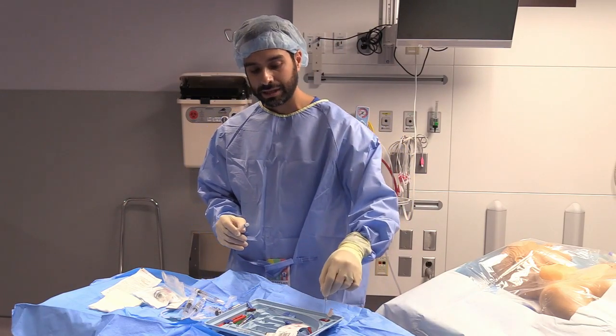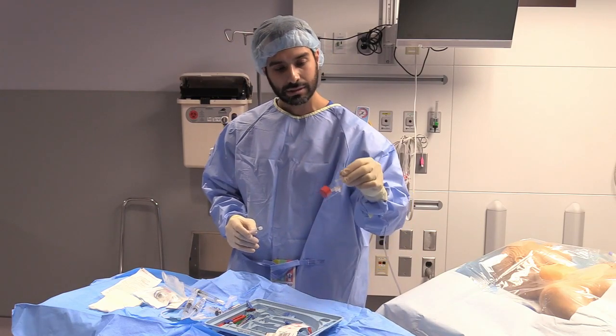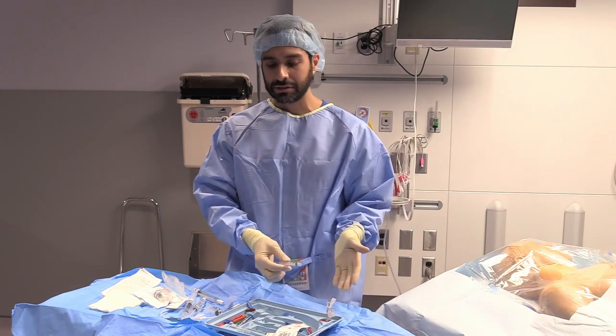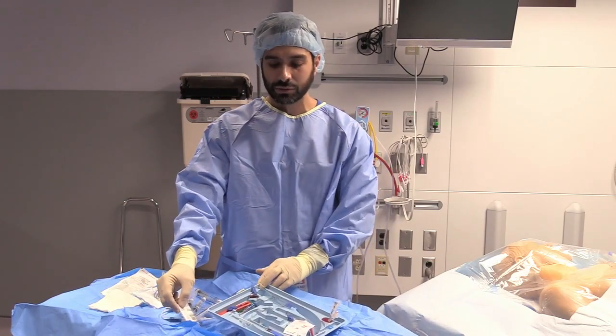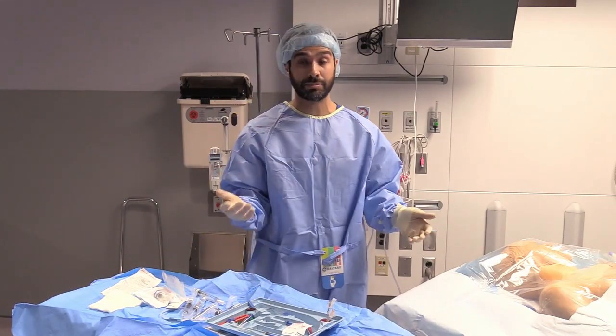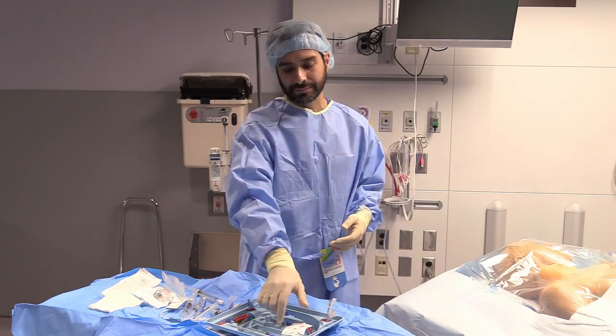Once that's done, I'll place my needles into my needle holder here. And I like to do that afterwards. I don't like leaving the needles open on the kit. I don't know who's going to be in there helping with us, or if I should need something and somebody has to put a sterile gown on, and then there's open needles there. So I always place them in there when I'm done.